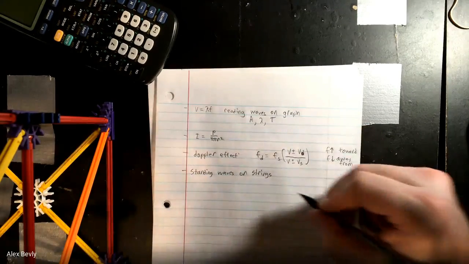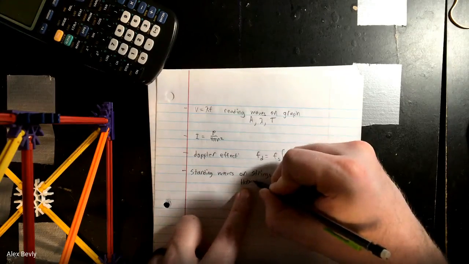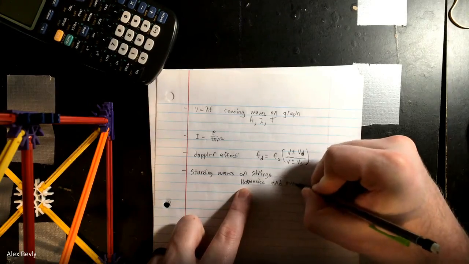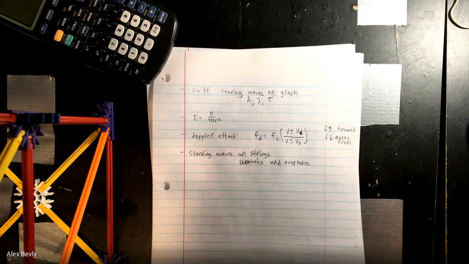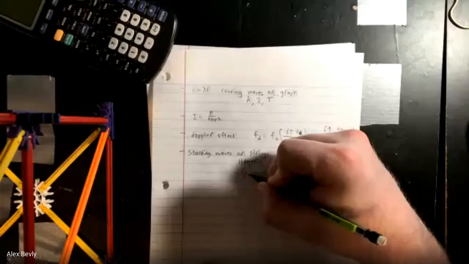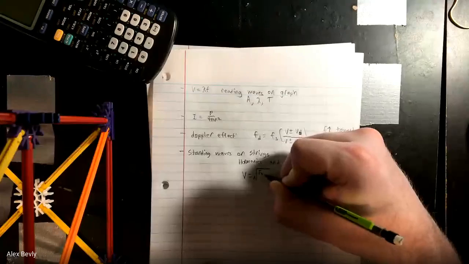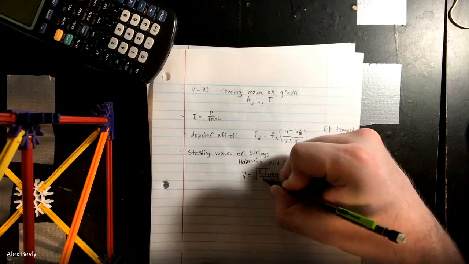So you're going to have to know the harmonics and overtones. And then we have the equation that we were using most in our lab: the speed of a wave is equal to the square root of the tension times the length of the string divided by the mass of the string.